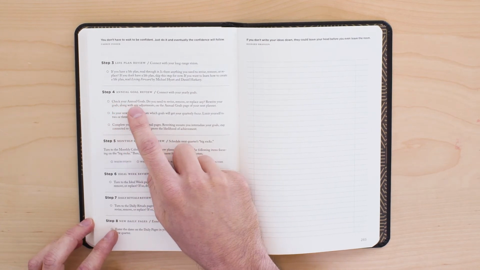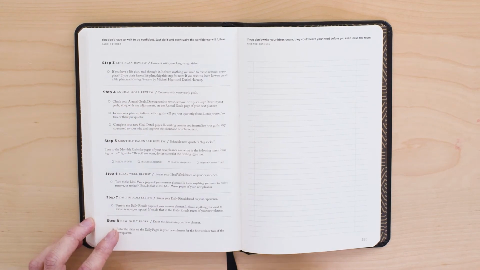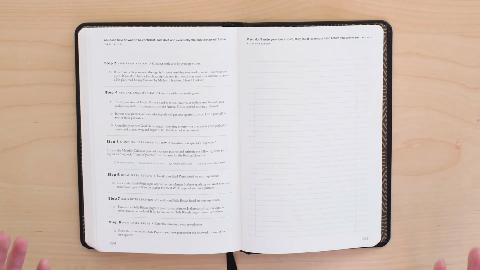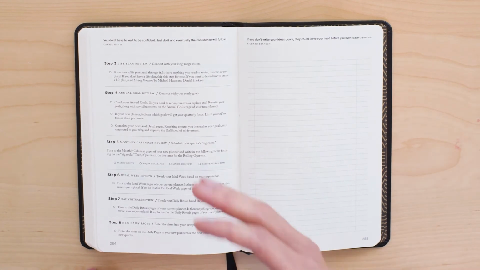Step 4, review your annual goals. You're going to want to take a look at each of the goals you have left for the year that you listed on page 5 of your current planner. You're now going to copy the remaining goals, the ones you haven't yet tackled or achieved, into your new planner. Don't worry that you're writing them again. In fact, that helps reinforce the goal in your brain.